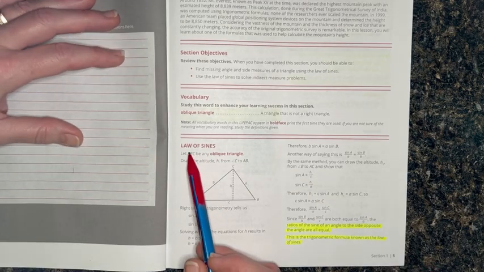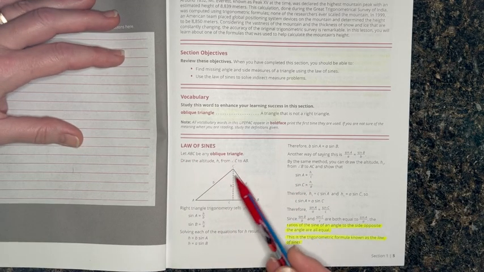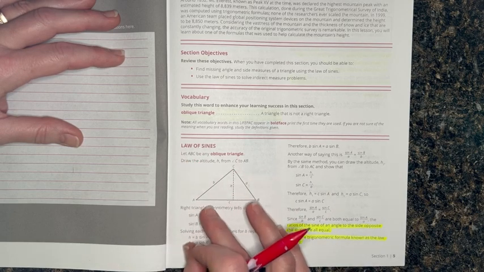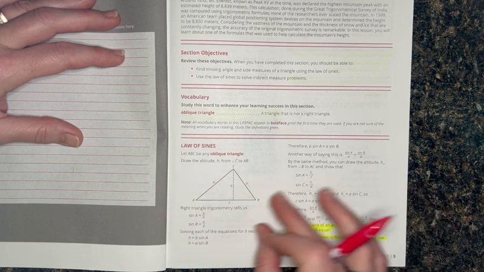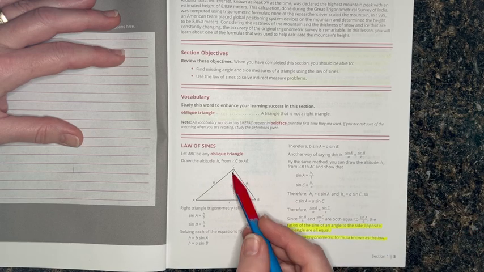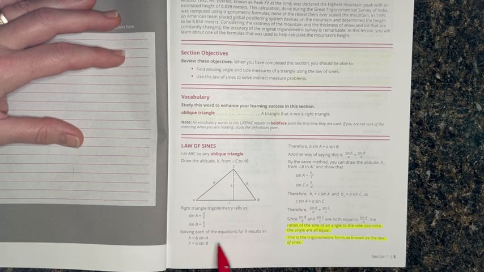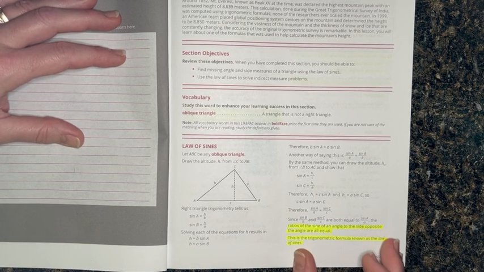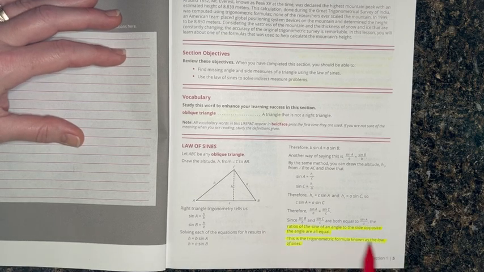We're starting off here with the law of sines. Here is our oblique triangle, and to determine the formulas that we need, they draw an altitude and they do all of the things that they normally do to derive such a formula, which of course is on the next page. And you know how much I love that. But let's read this little bit here.